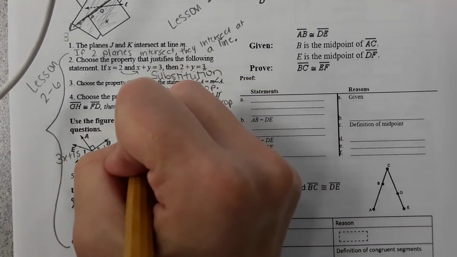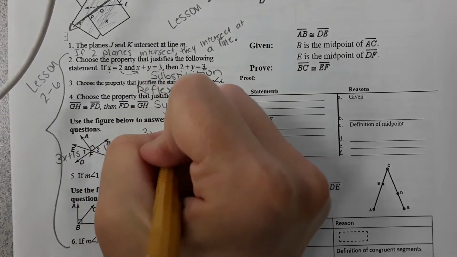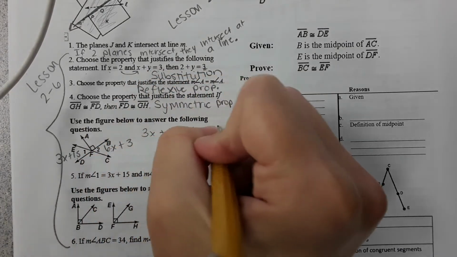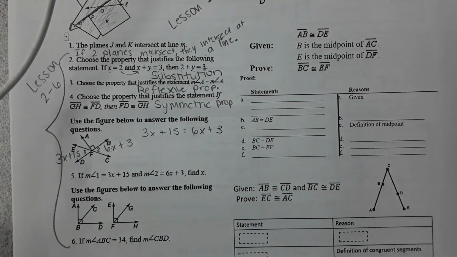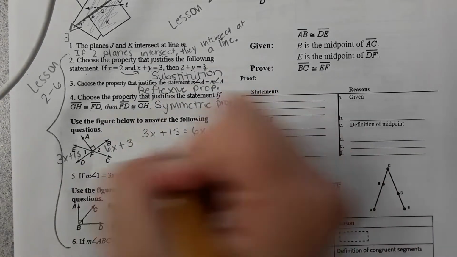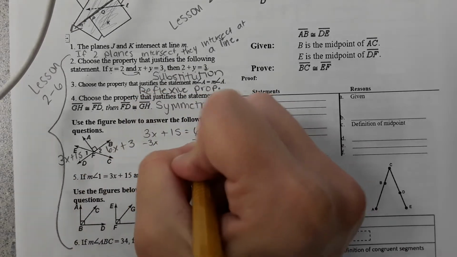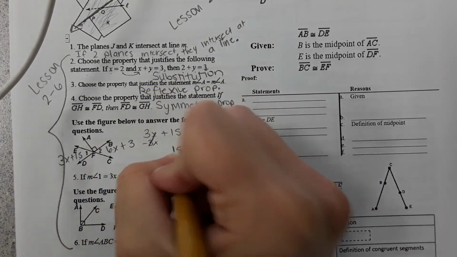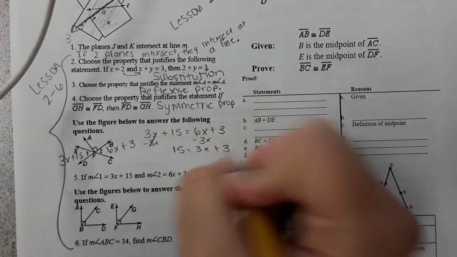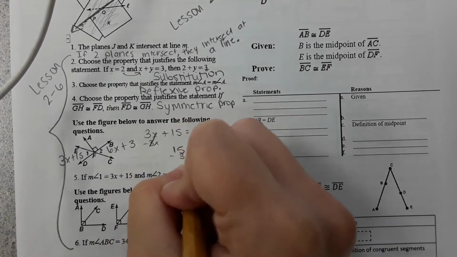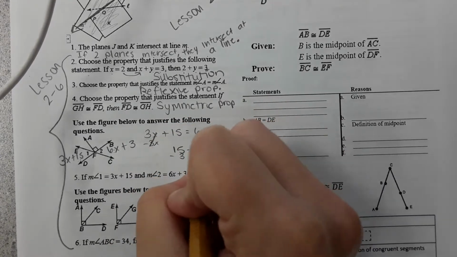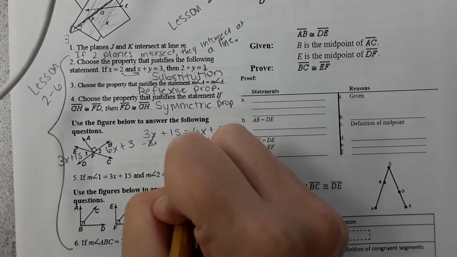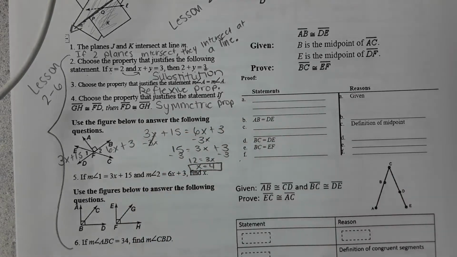They're congruent. So 3x plus 15 equals 6x plus 3, and you can set that up to solve for x. Then from here, just solve the equation. And I get x equals 4, and that's the answer.